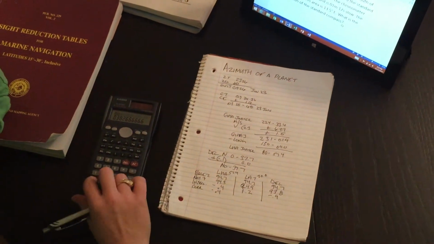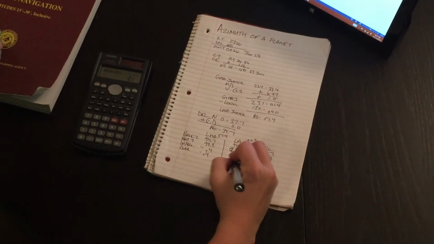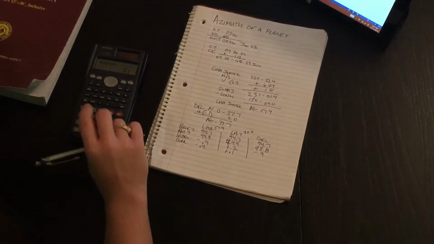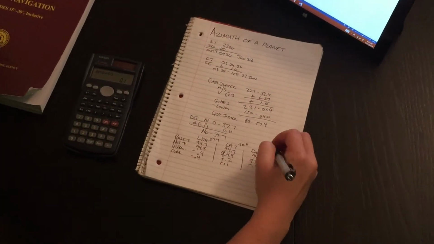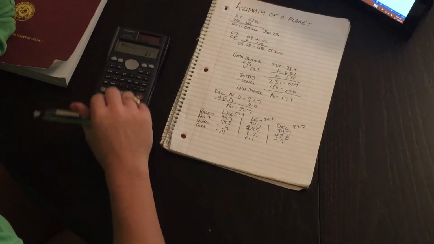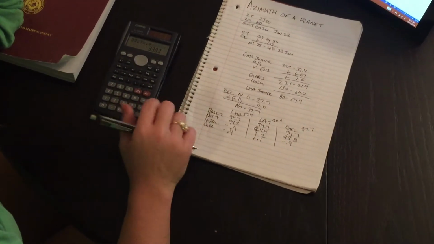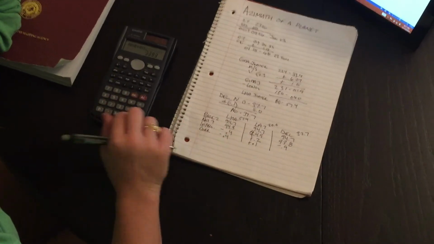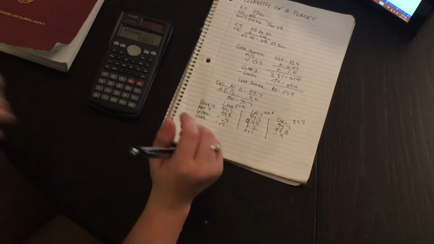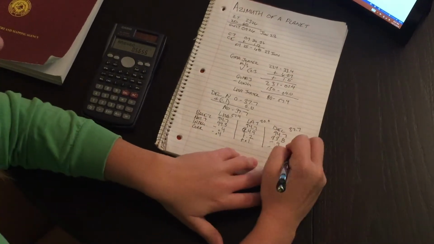So you're going to do 30 times 0.2 equals 6 divided by 60 equals 0.1. And that's going to be plus. And then for declination, it's 37.7. 37.7 times 0.9 equals 33.93 divided by 60 equals 0.56. So you can round that up to 0.6. It's going to be negative 0.6.